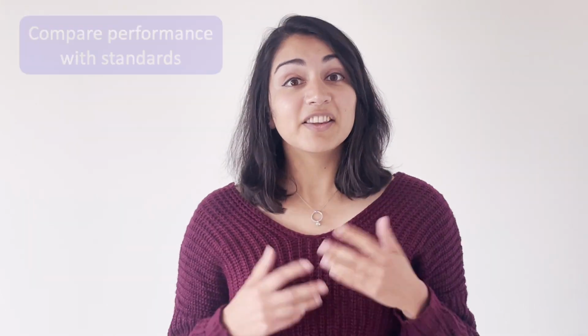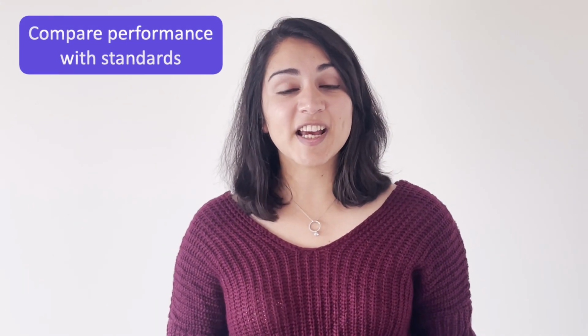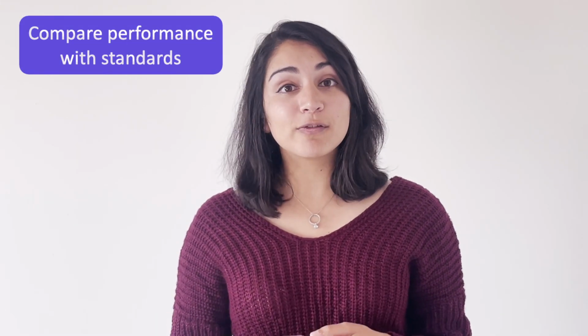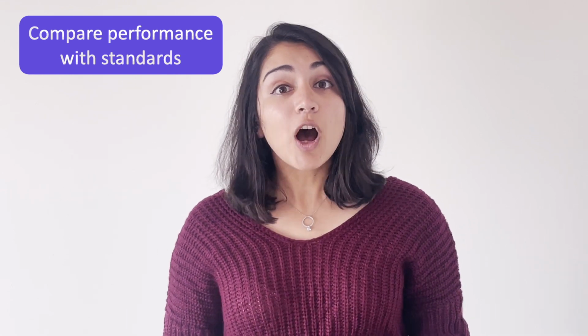The fourth step is to analyse your data and compare your performance with the existing standards. Are you doing well, or is there something that needs improving? For my audit, I calculated the age-adjusted D-dimer for all of the participants and compared this to how many would have been scanned if we had used the traditional 500 cutoff versus the age-adjusted D-dimer.